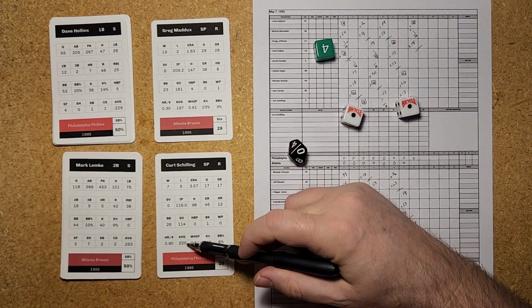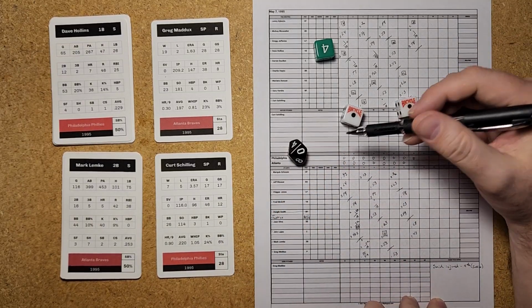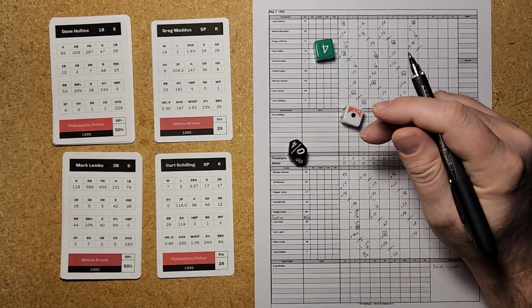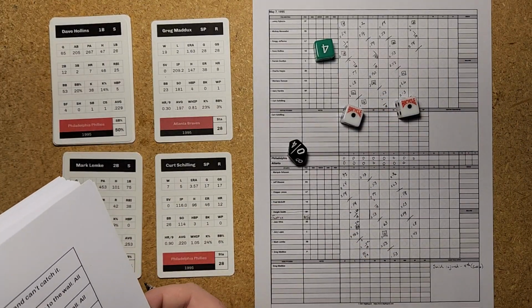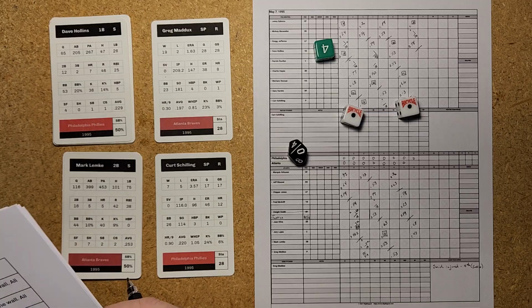The average here is less than 240, so that's going to be a hard grounder. But we got a rare play, so let's see how this turns out. It could be something good. Maybe it'll get by an infielder or something.